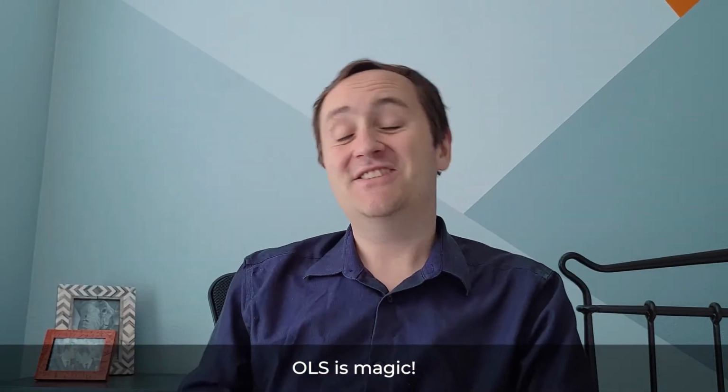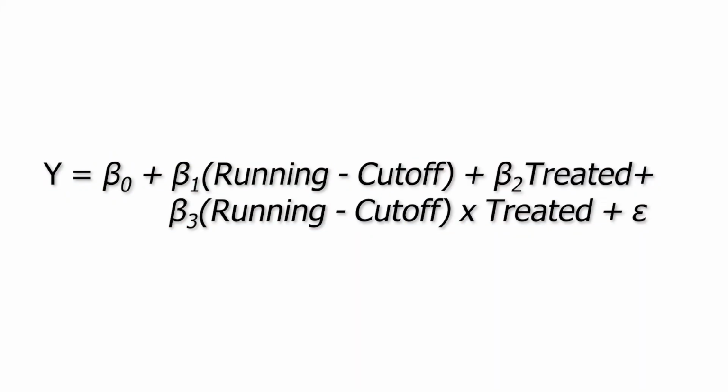It's back. So in particular, we can use a linear regression model that looks sort of like this. So what do we have here? We are regressing our outcome y on the running variable minus the cutoff. I'll talk about that in a second. We also have an indicator for being treated, which is being on the correct side of the cutoff to be treated or not be treated. It's a binary variable. And then we have the interaction between the running variable minus the cutoff and being treated.